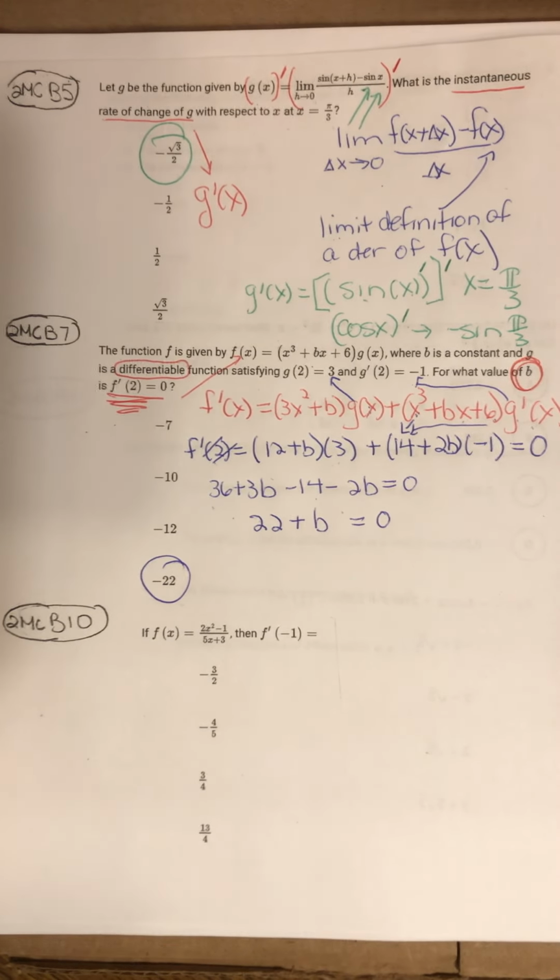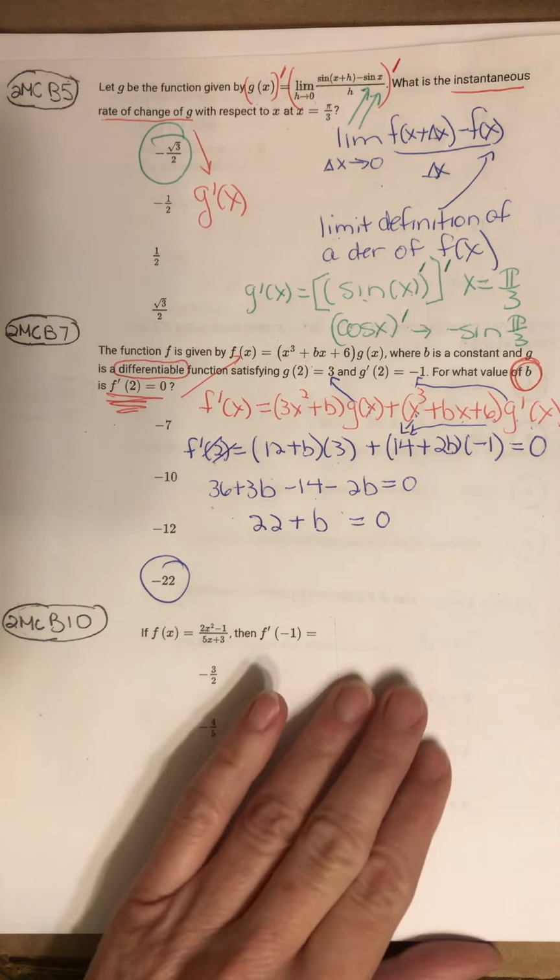Let's see, 3MC, I put an 18. Am I missing a letter there? I don't think so. Let's see, 3MC, 18. Here we go.